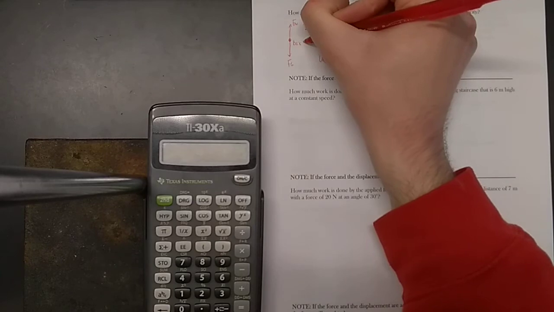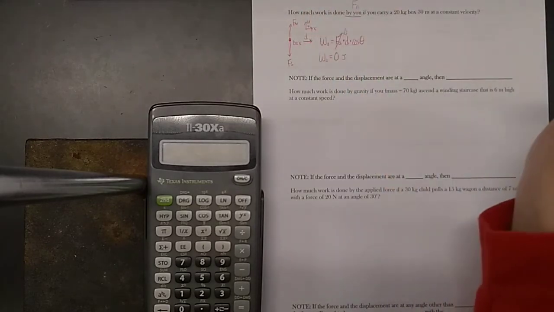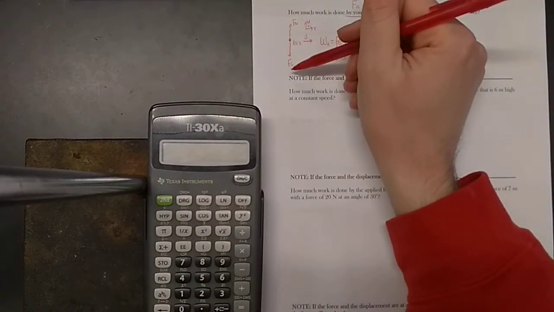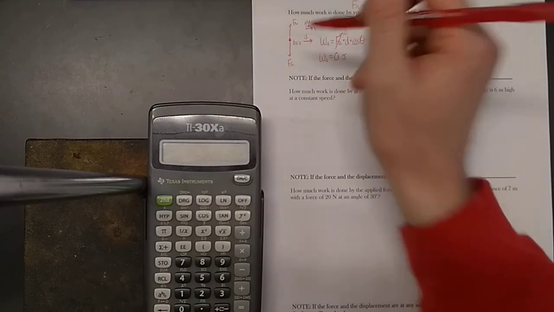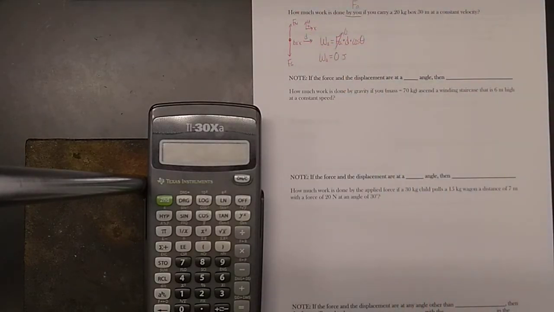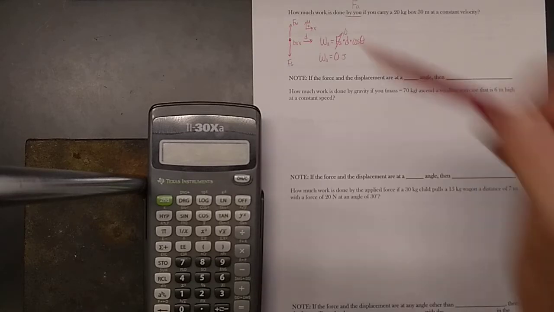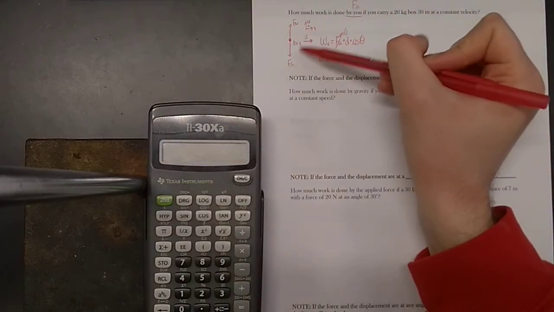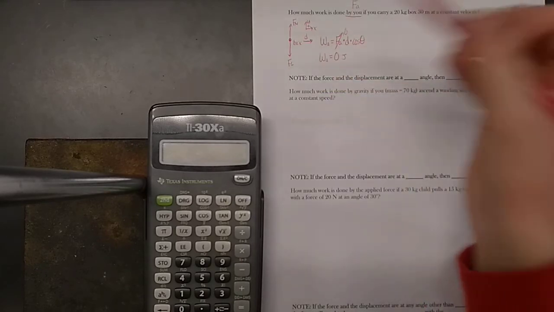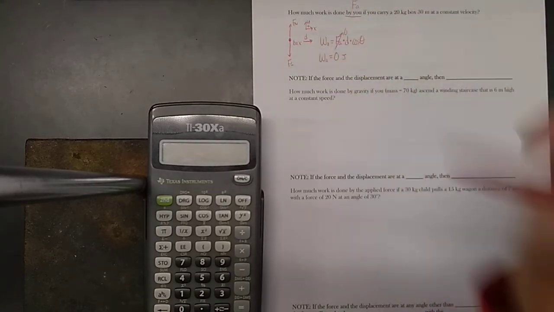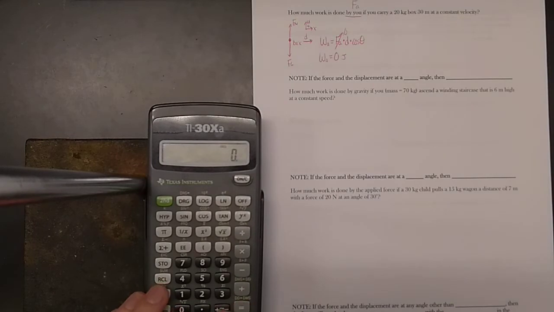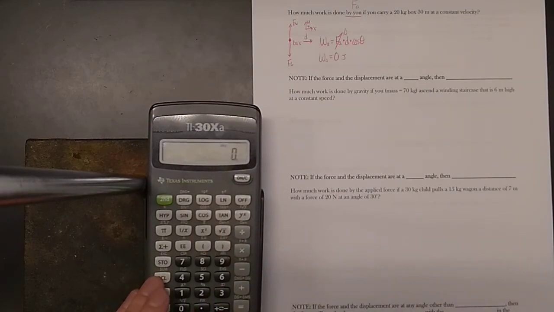Well, think about it like this. Those forces are vertical, either vertical up or vertical down. The displacement, if you're carrying something, it doesn't say you're lifting it up or putting it down, you're just carrying it. The displacement's got to be to the right or to the left, however you want to write it. Well, those forces, Fn and Fg, would be perpendicular to d, which means there's a 90-degree angle between those vectors. And wouldn't you know it, the cosine of 90 degrees is 0. So that would mean there's no work done by those forces either.